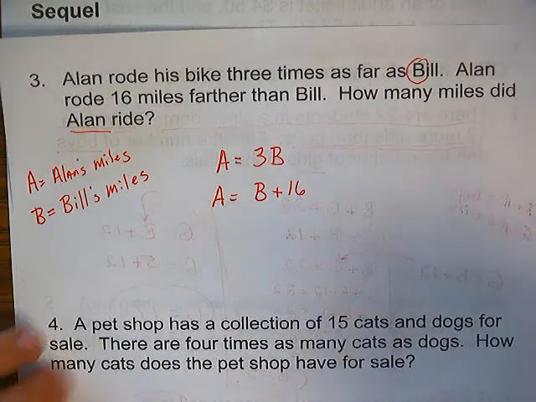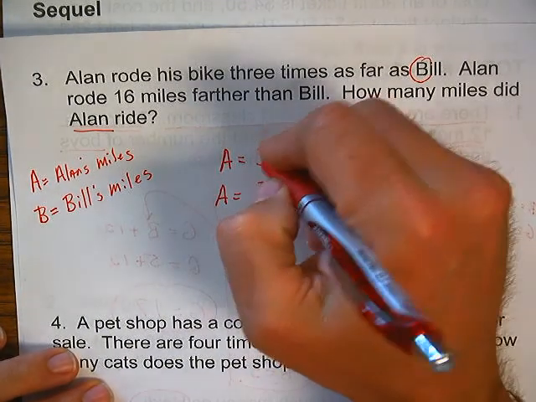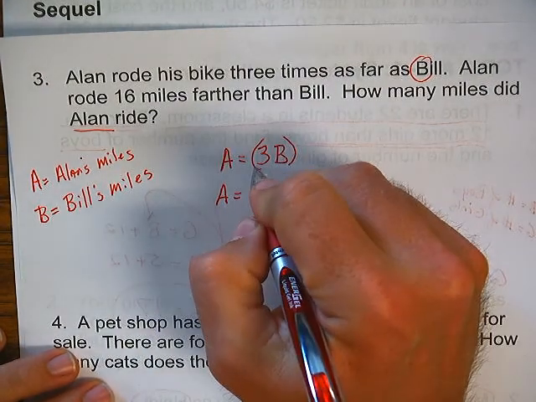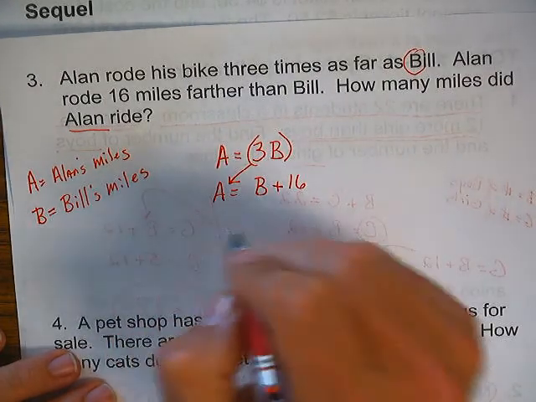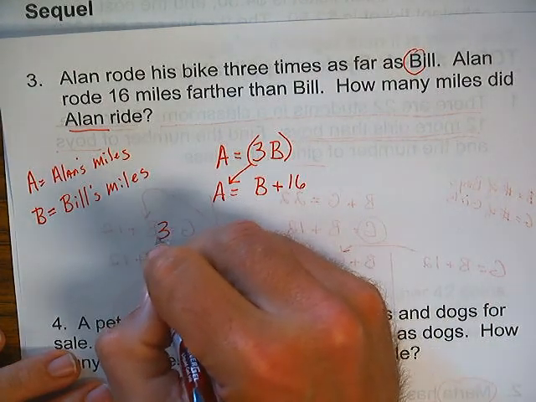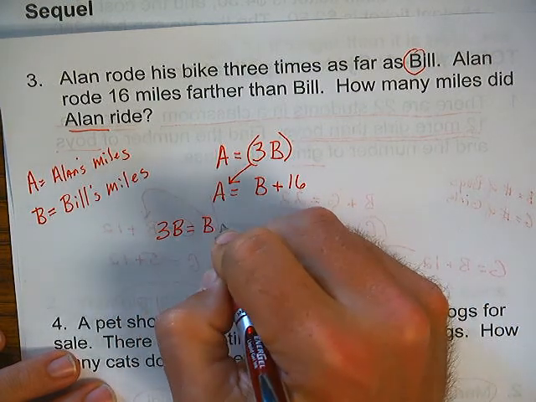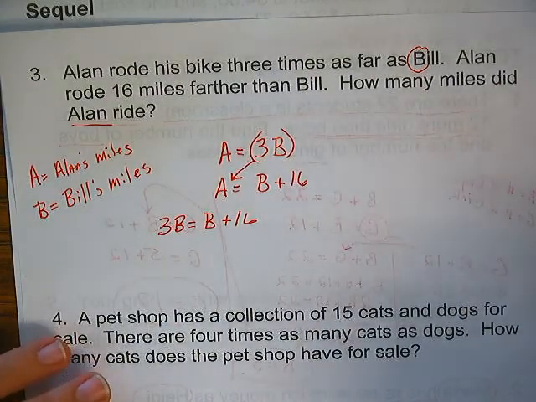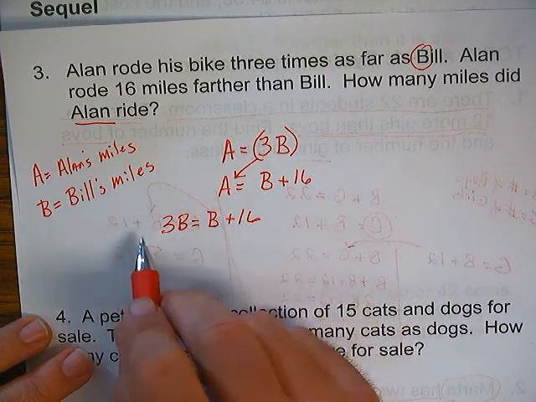Okay. Now, elimination or substitution. I'm going to use substitution again. I'm going to substitute this 3B, since it's already solved for a single variable, in for A of the other equation. So 3B equals B plus 16. Now, the A's are gone. Now we can solve for B.